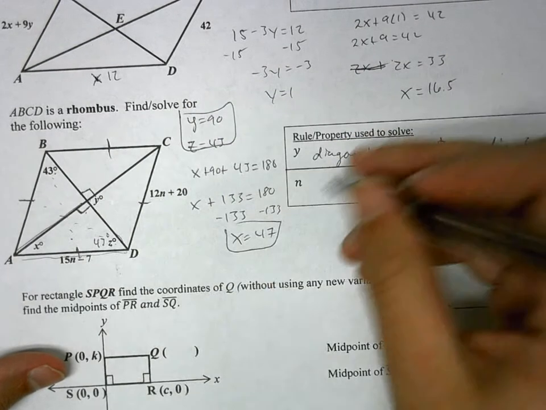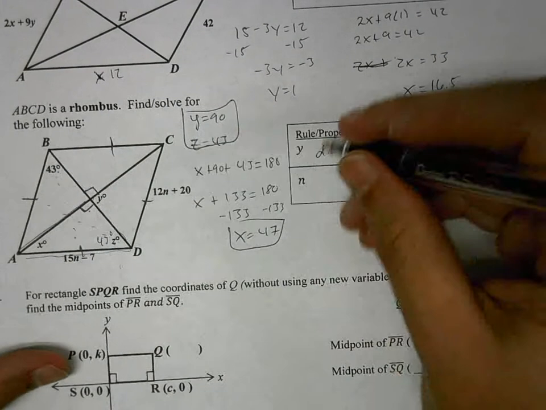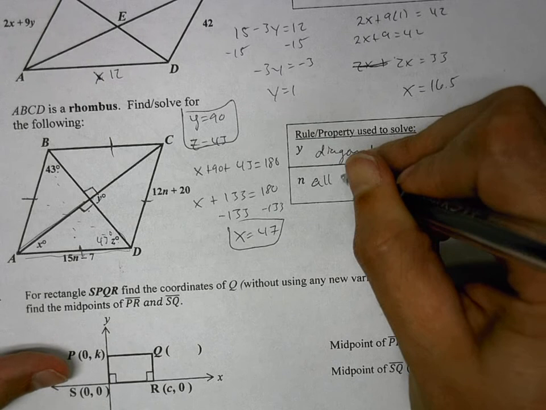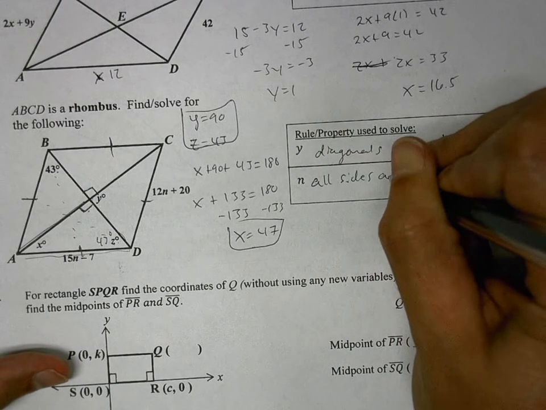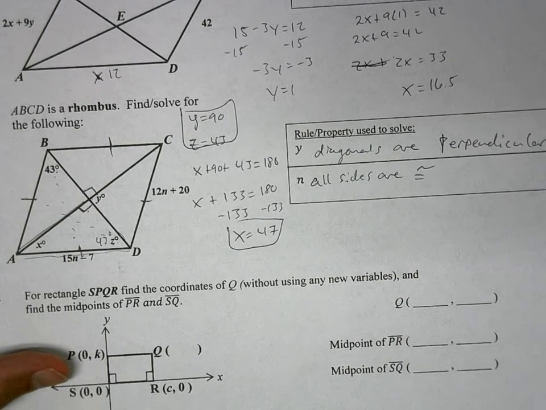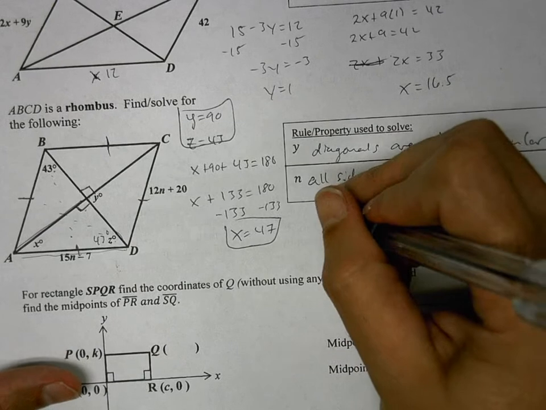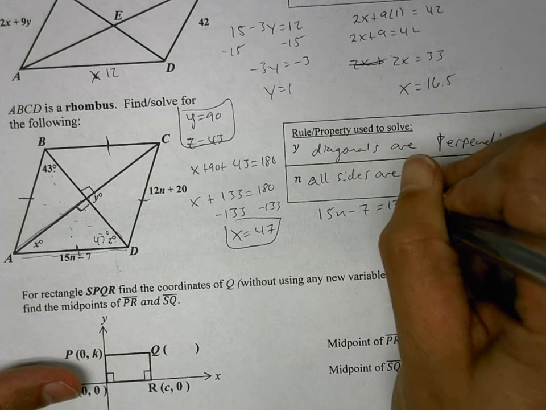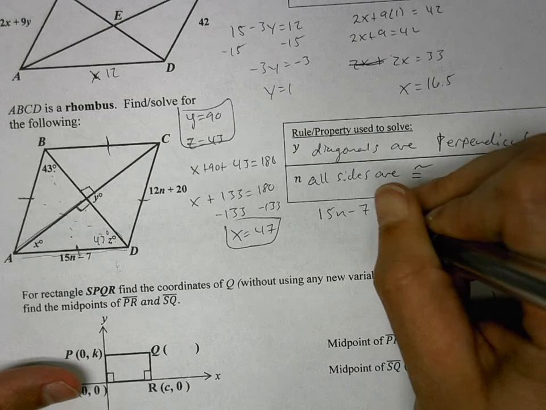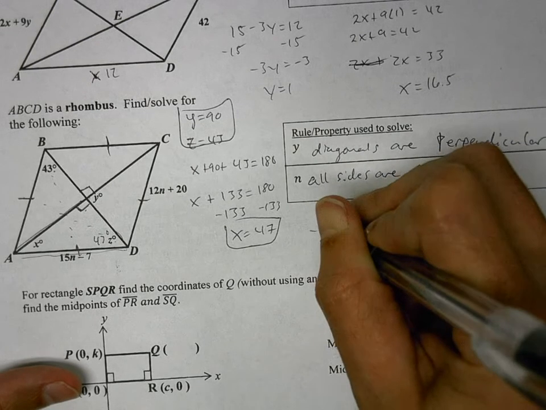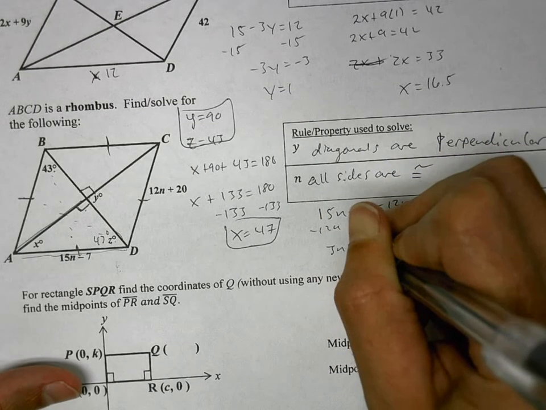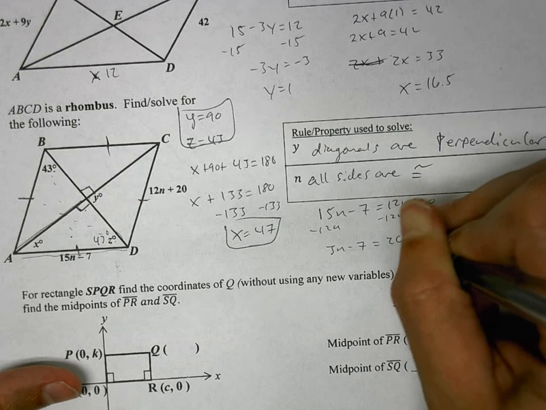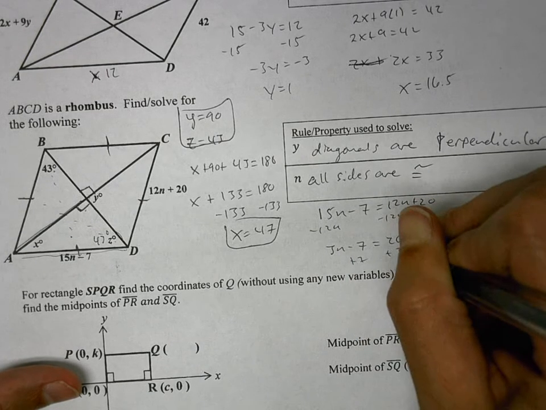To find n, I know in a rhombus, all sides are congruent. So 15n minus 7 is equal to 12n plus 20. Subtract 12n on both sides to get 3n minus 7 equals 20. Add 7 to both sides, and n is equal to 9.